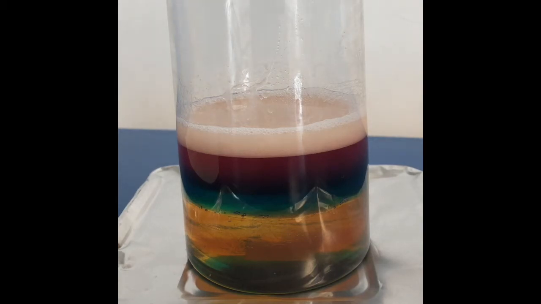Our last liquid, rubbing alcohol. And remember, we dyed it green.